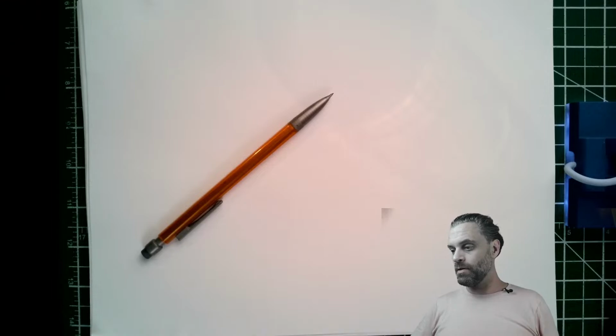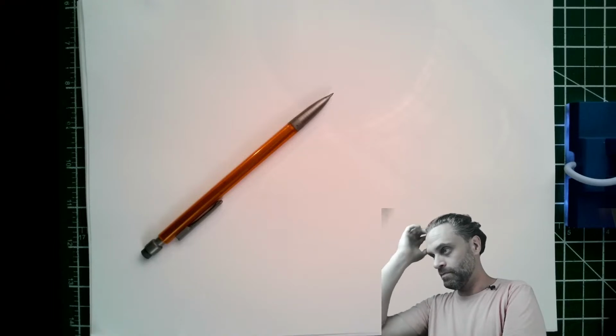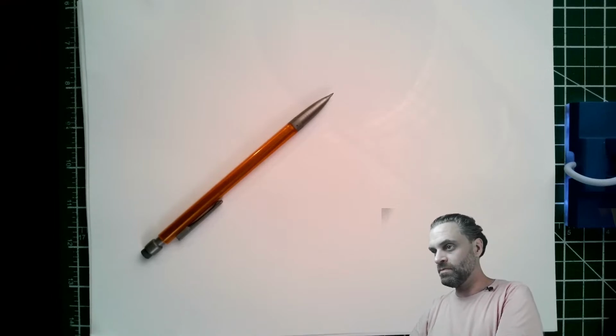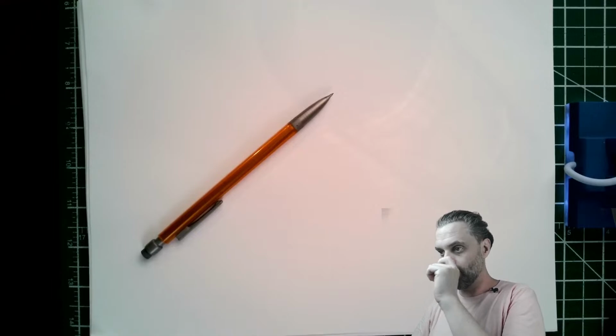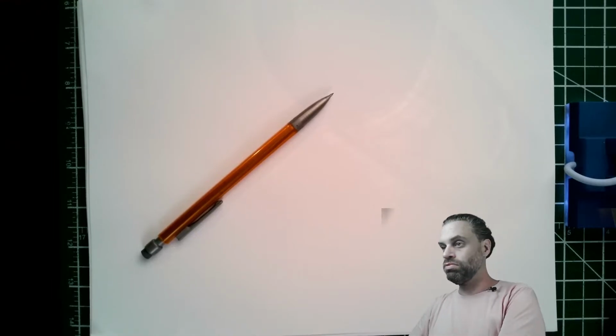Paste all the things. All the pastings. Right?